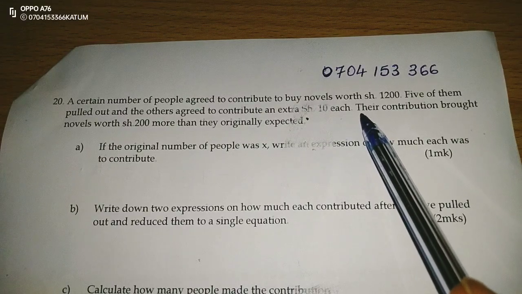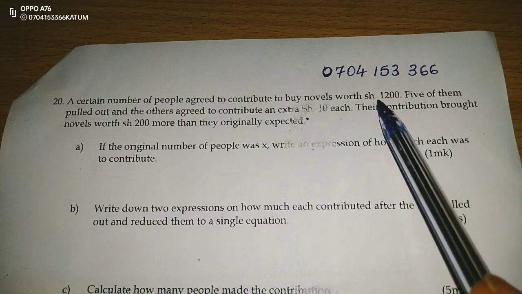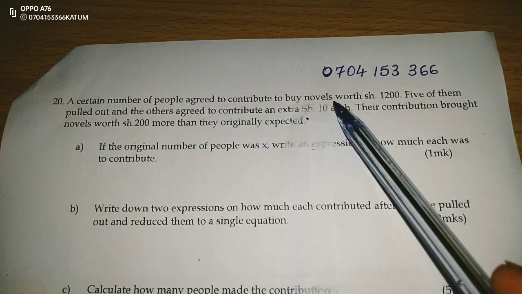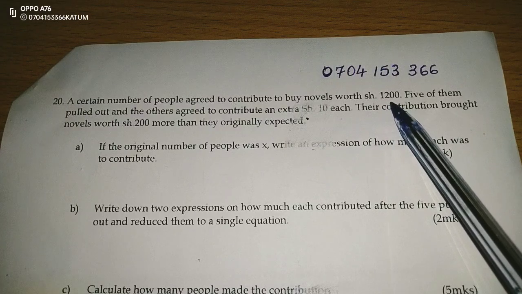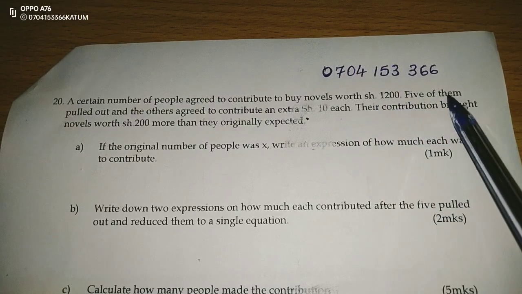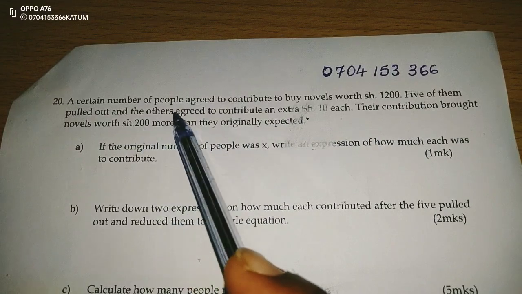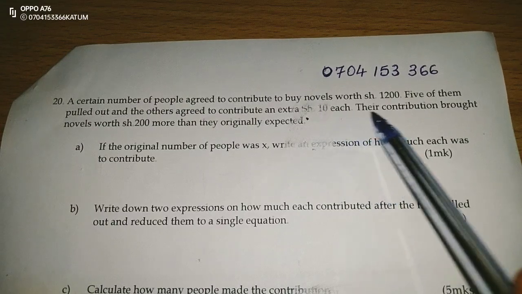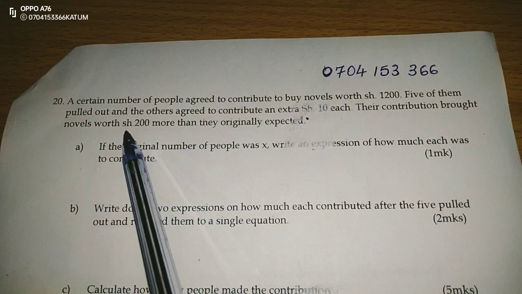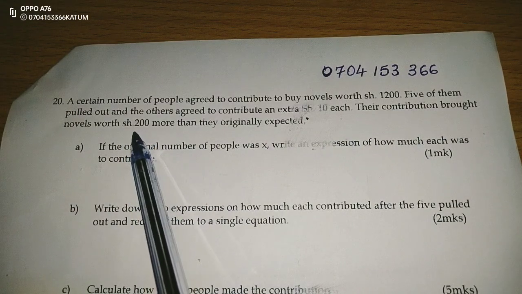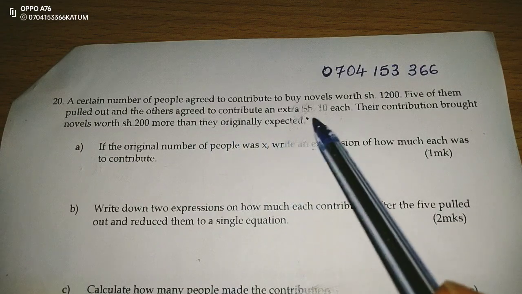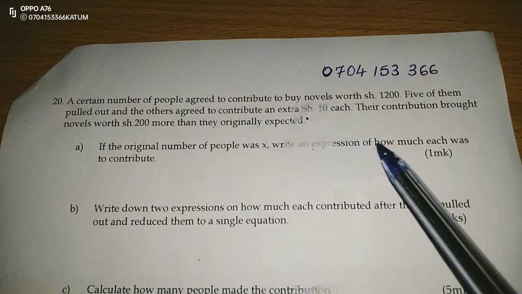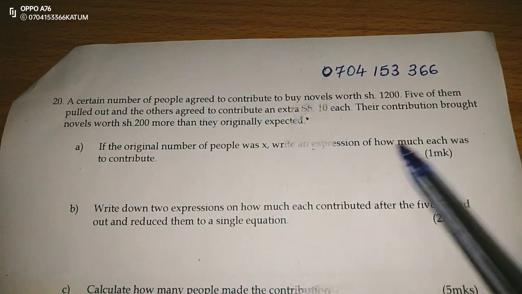We're going to handle quadratic equations and expressions. Number 20, whereby we are told that a certain number of people agreed to contribute to buy novels worth 1,200 Kenya shillings. 5 of them pulled out and the others agreed to contribute an extra 10 shillings each. Their contribution bought novels worth 200 Kenya shillings more than they originally expected. If the original number of people was X, write an expression of how much each was to contribute.